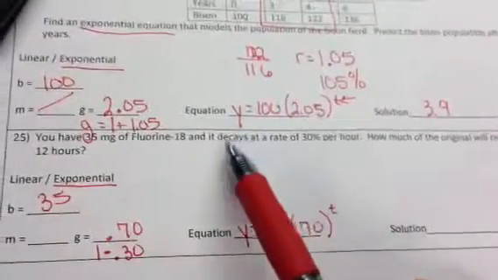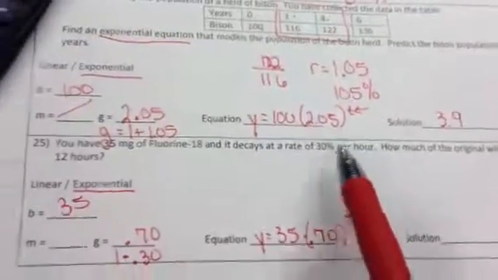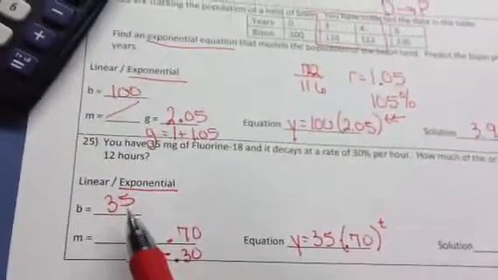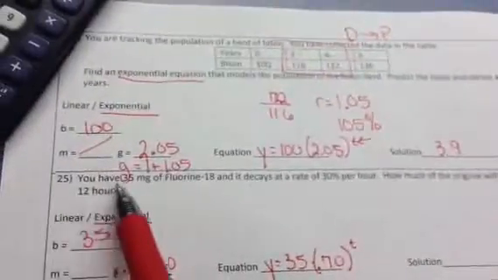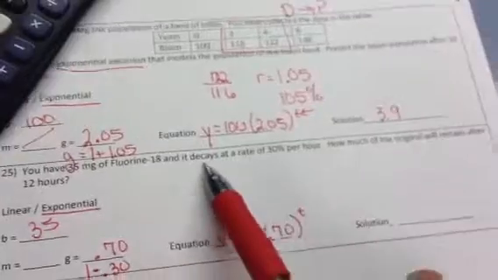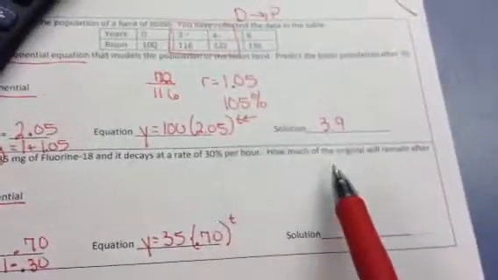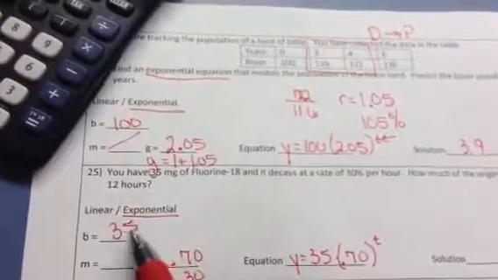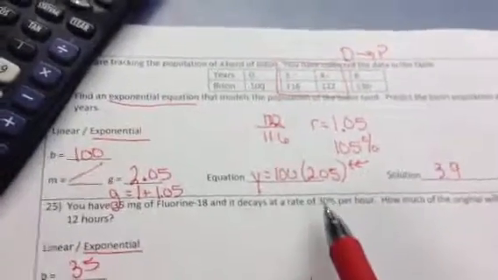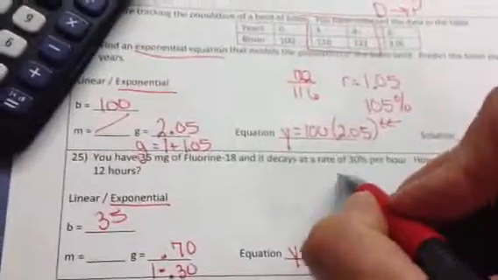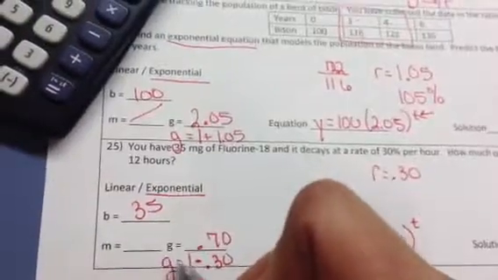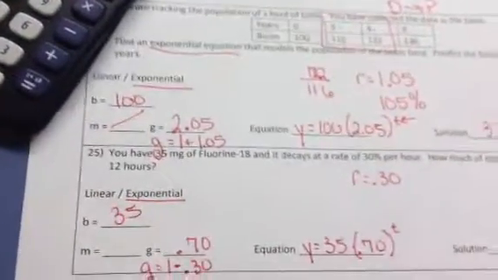It's exponential because it's decaying at a rate of 30% per hour. You have 35 milligrams of this stuff, and it decays at a rate of 30% per hour. How much of the original will remain after 12 hours? Here's my initial amount. It's decaying at a rate of 30% per hour, so that's my R. Here it is as a decimal. I have to find my growth factor, so I take 1 minus that, and I get 0.7.